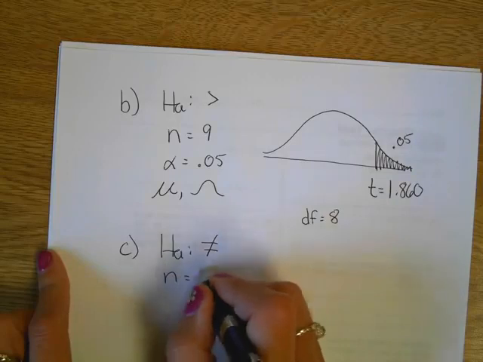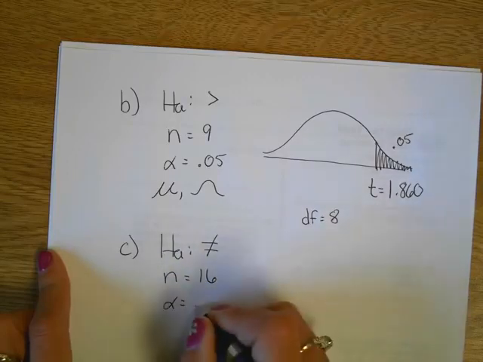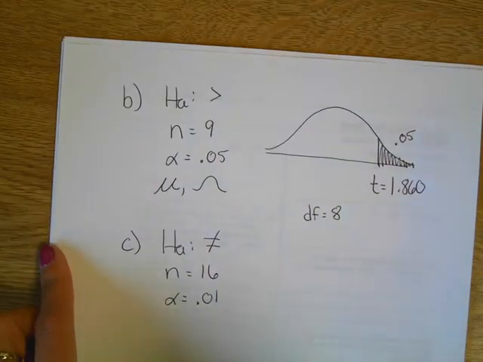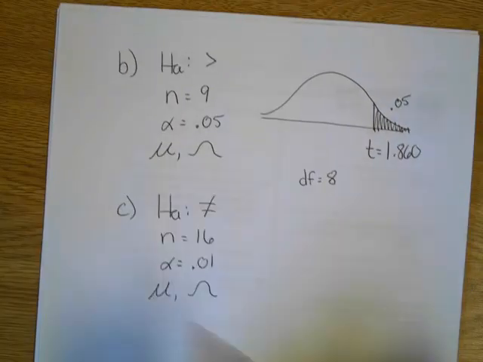N is 16. Alpha 0.01. Claim has a mean, normally distributed.